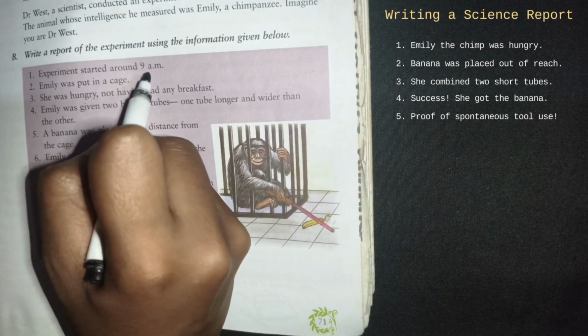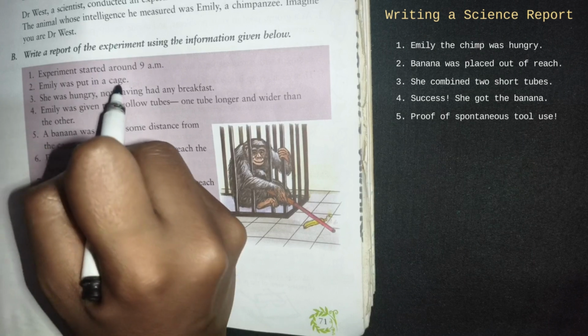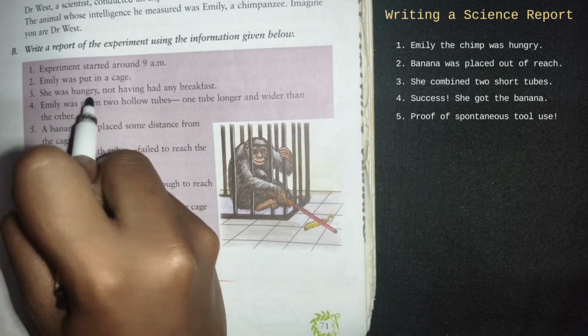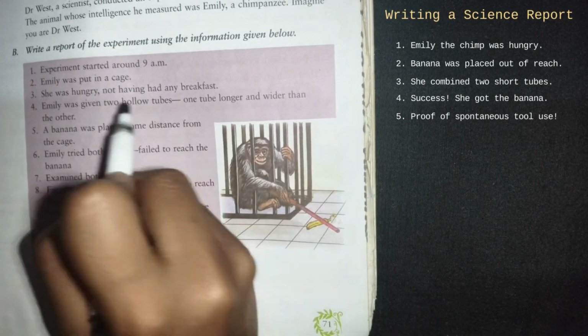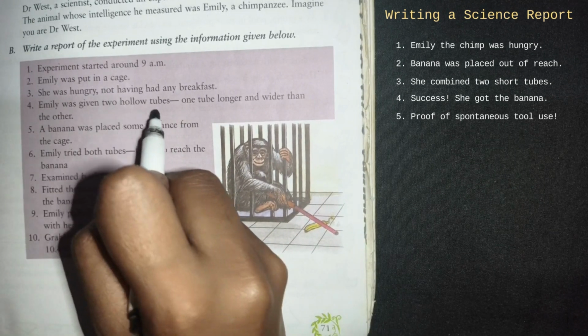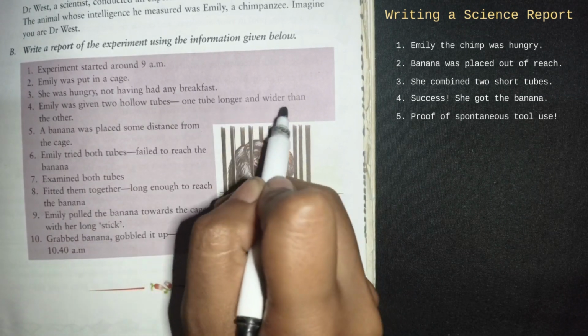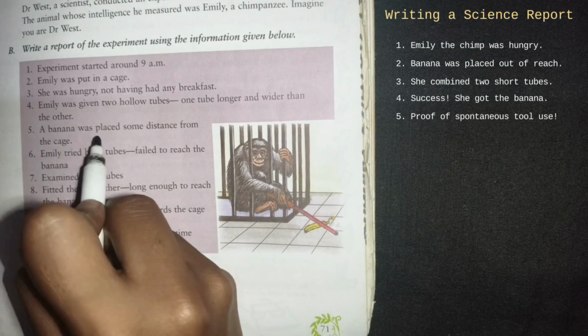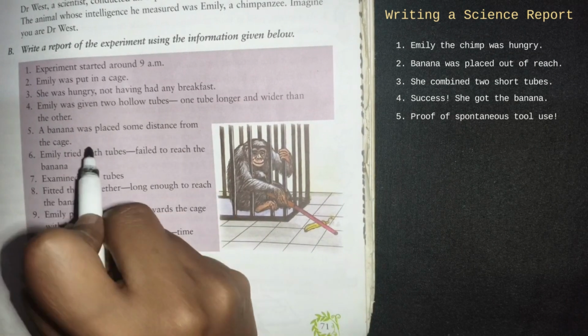Experiment started around 9 am. Emily was put in a cage. She was hungry, not having had any breakfast. Emily was given two hollow tubes, one tube longer and wider than the other. A banana was placed some distance from the cage.